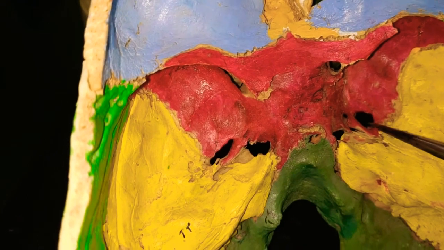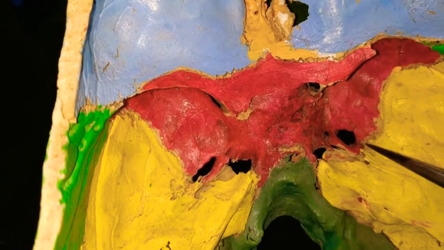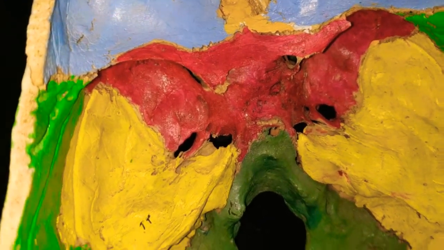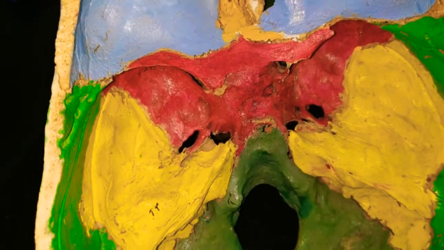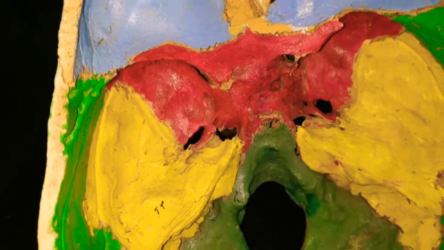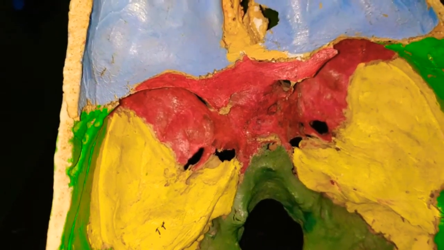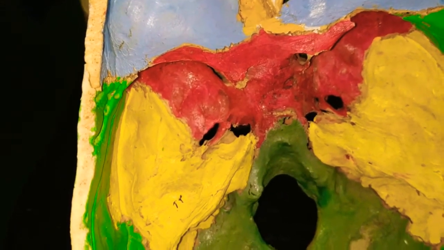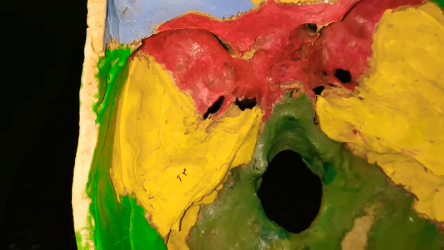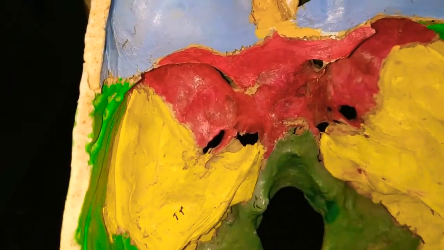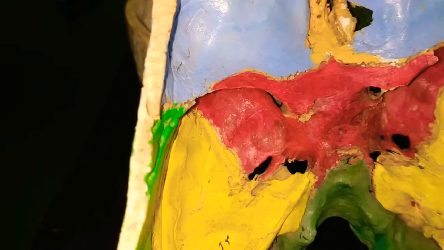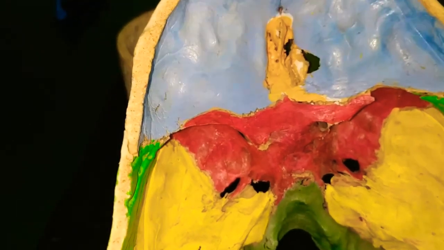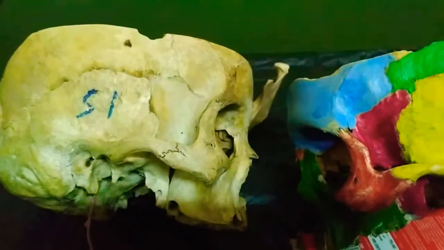Sometimes you may identify another foramen on the bridge between the ovale and the spinosum. If such a foramen is present, its name is foramen innominatus. It passes the lesser petrosal nerve. So that is about the occasional foramen present medial to the ovale. That is about the superior surface of the greater wings of the sphenoid bone.